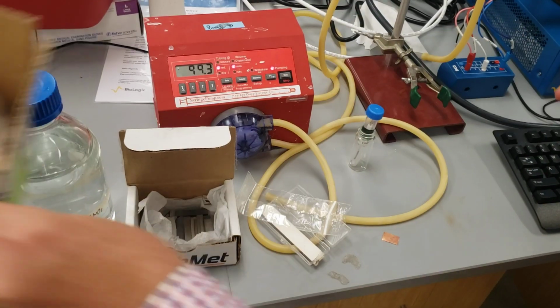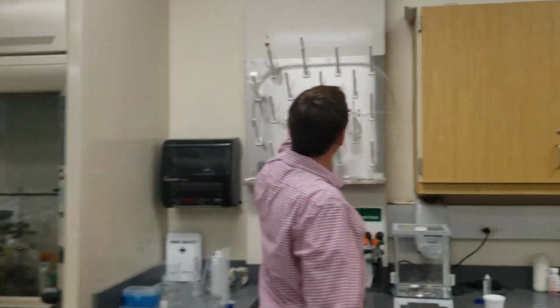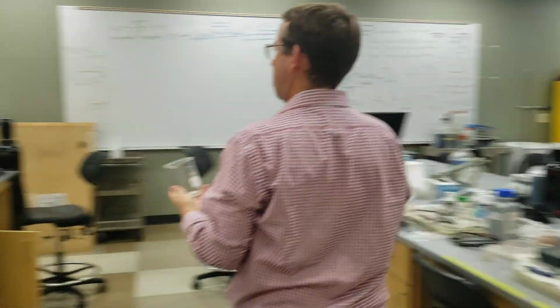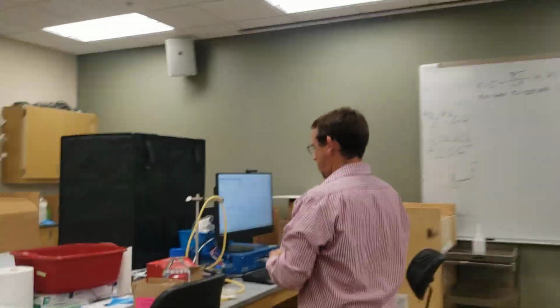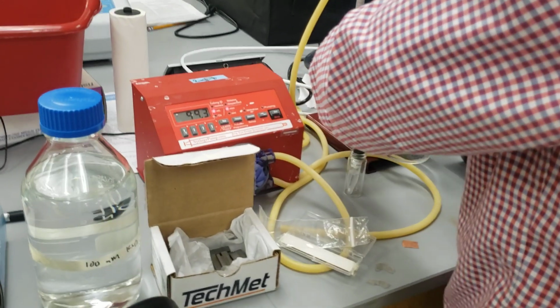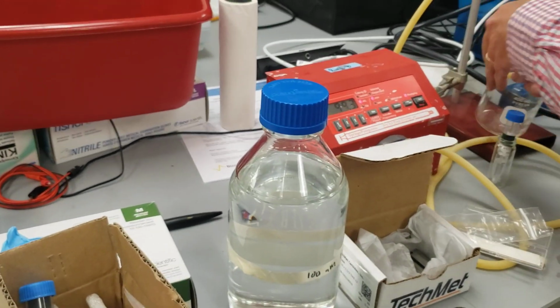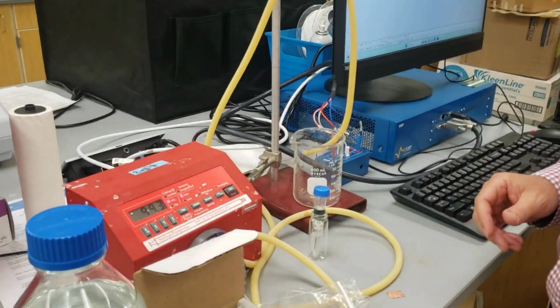The other thing we need to get is a beaker. So we'll start with probably this size beaker here. I don't think this clamp is going to be able to hold this beaker, so that's all right. We don't need to have a clamp, but it's nice to have a clamp to make things stable.